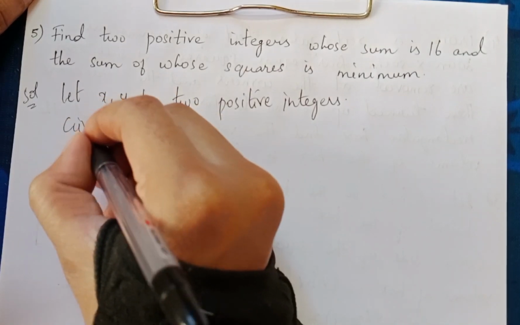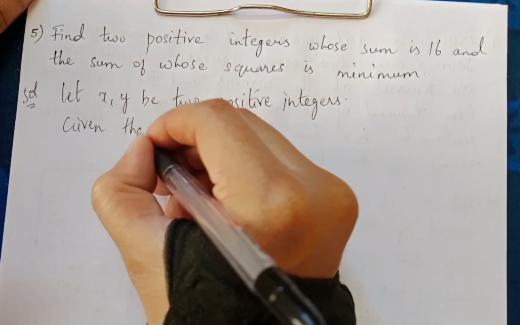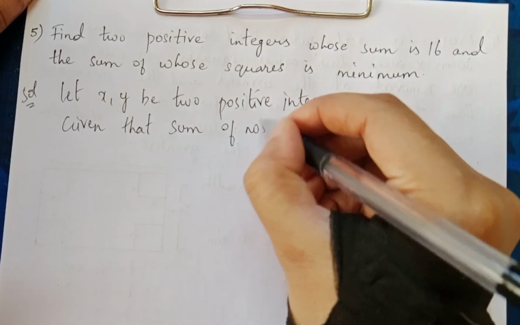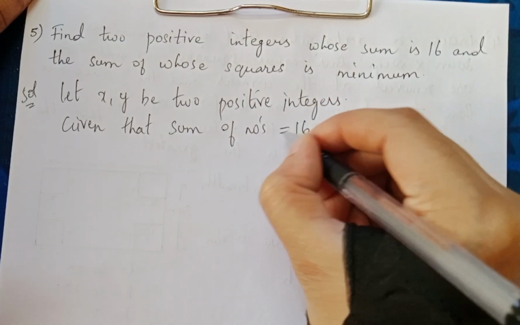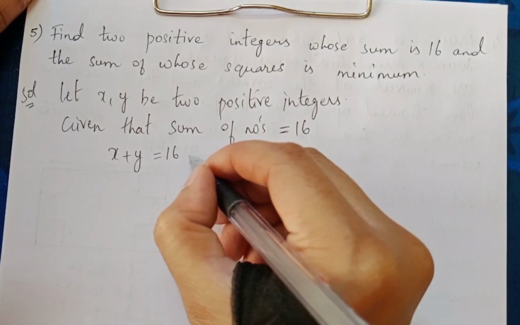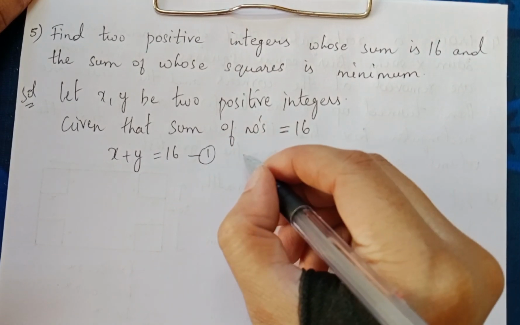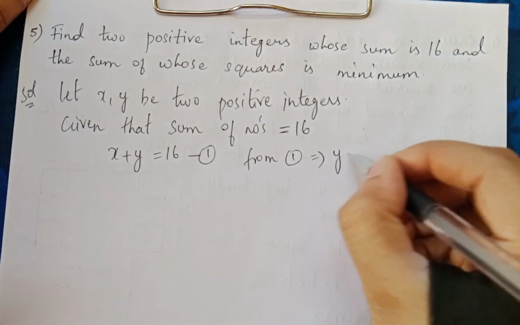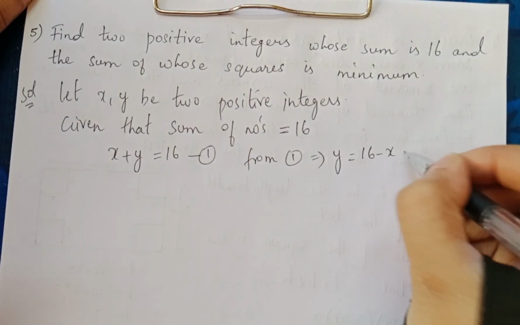Given that the sum of the numbers is equal to 16, so we can write the equation as x plus y is equal to 16. Take it as equation 1. From 1 we can get the value of y is equal to 16 minus x.